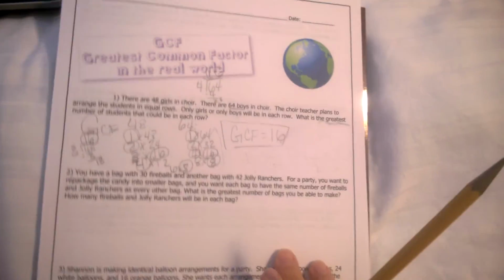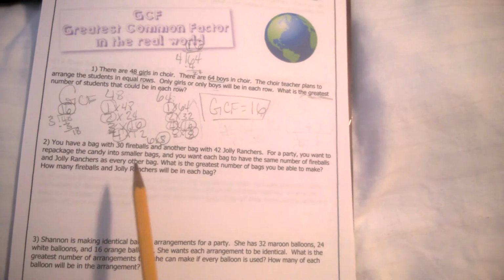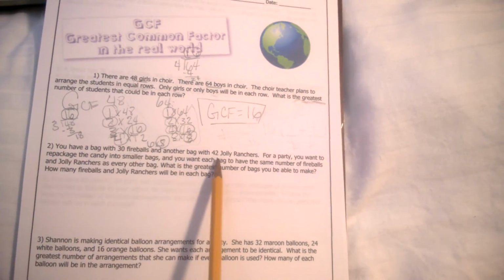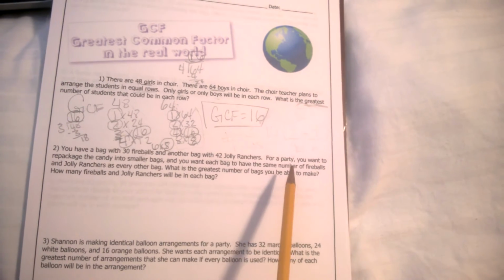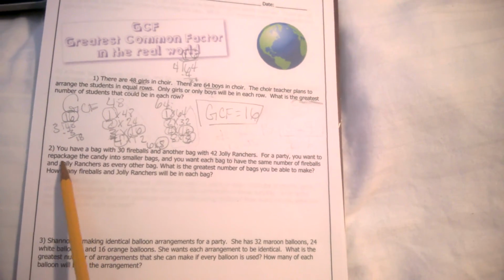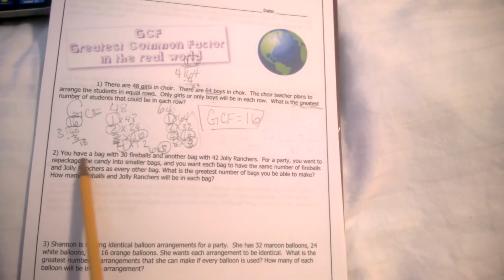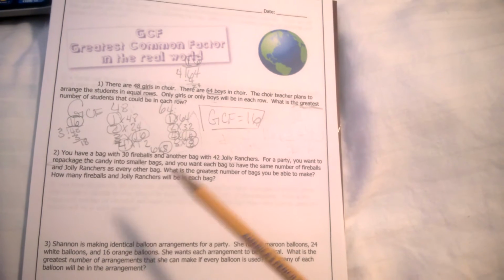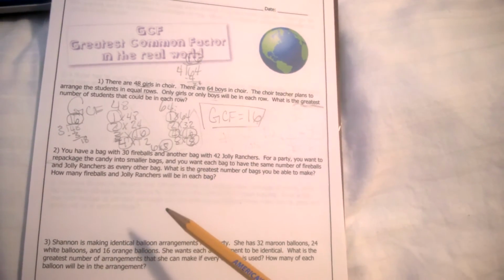All right, let's try this next one. You ready? Okay, you have a bag with 30 fireballs and another bag with 42 Jolly Ranchers. For a party, you want to repackage. And again, remember we talked about it: if it's asking you to group things or package things out of 2 sets of numbers, you're always going to be doing the greatest common factor.